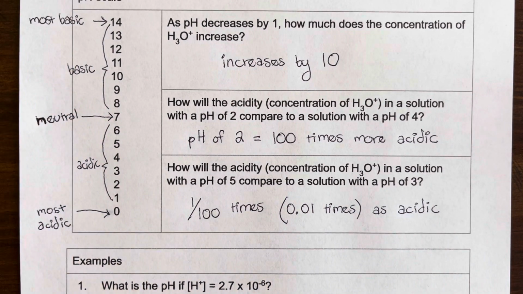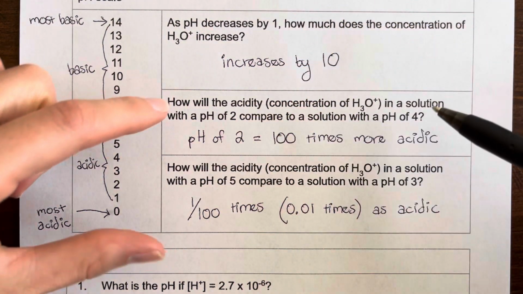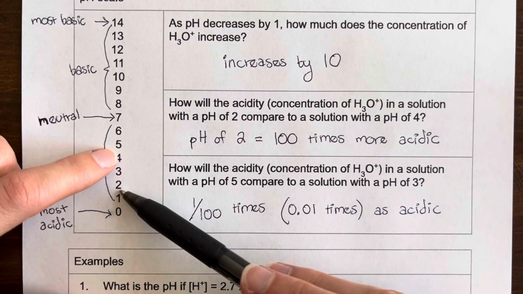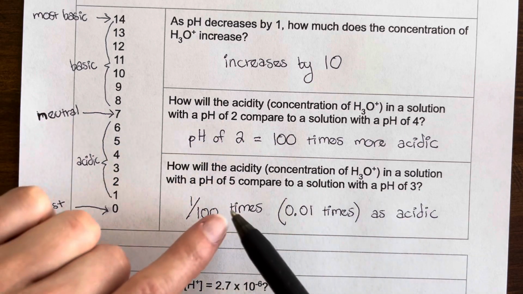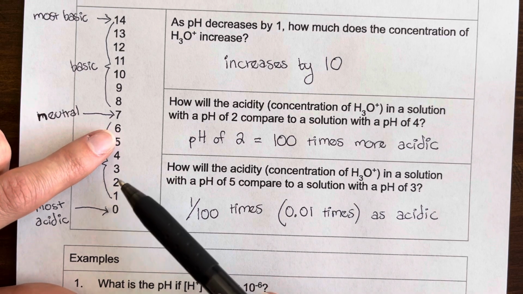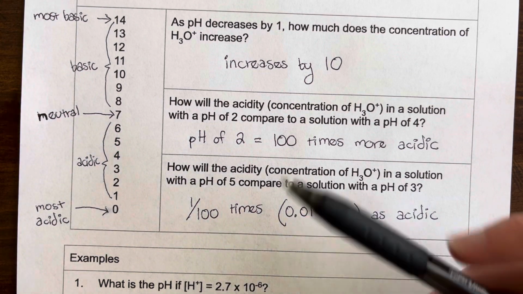With these kinds of questions, you just have to be careful and really make sure you understand, are they asking you to go down the scale? Like in this one, they were asking us to compare a pH of 2 to a pH of 4, so 2 is lower. Or are they asking you to compare something above? In this one, they were asking us to compare a pH of 5 to a pH of 3. So 5 is 1/100th times as acidic.